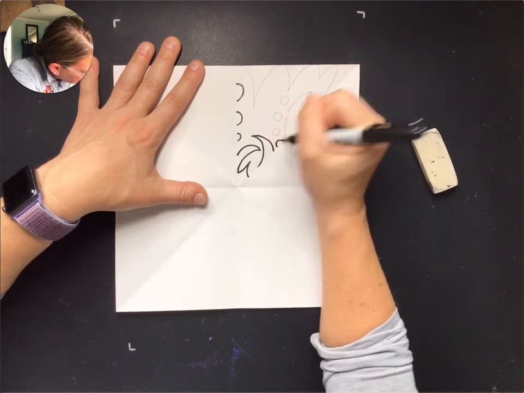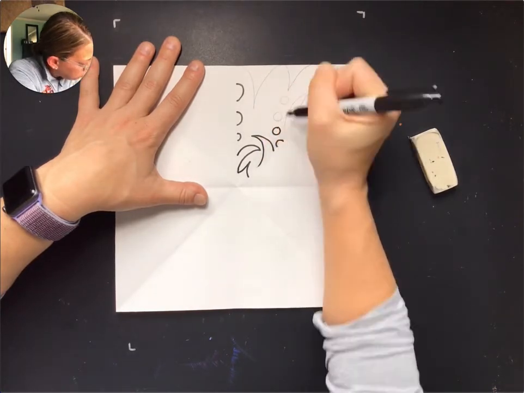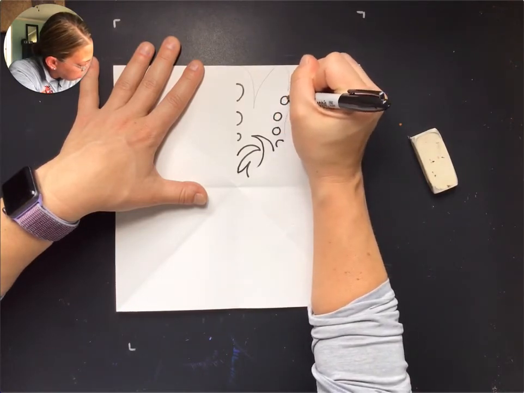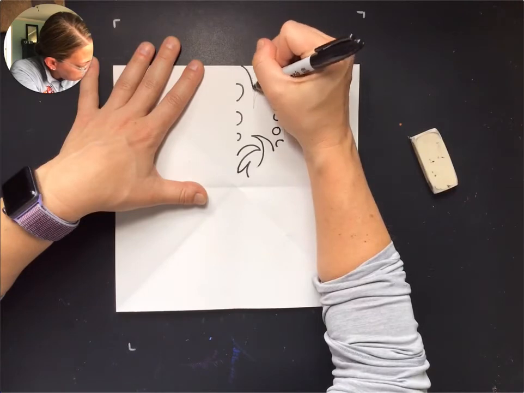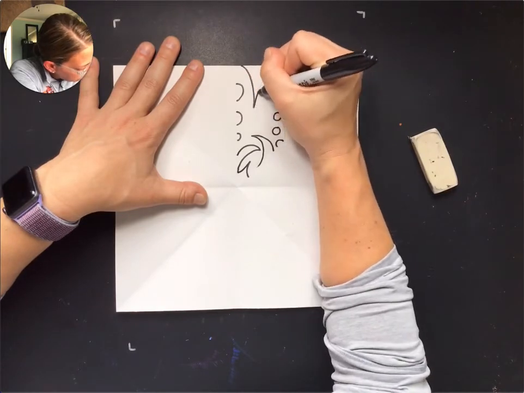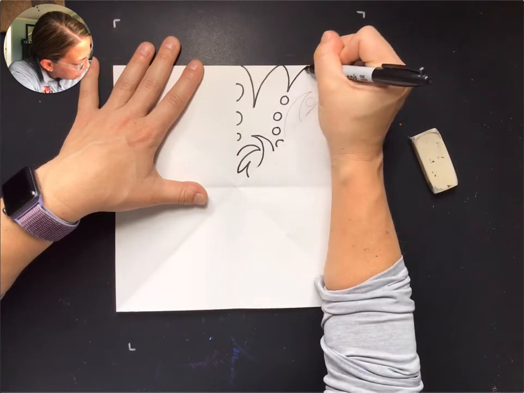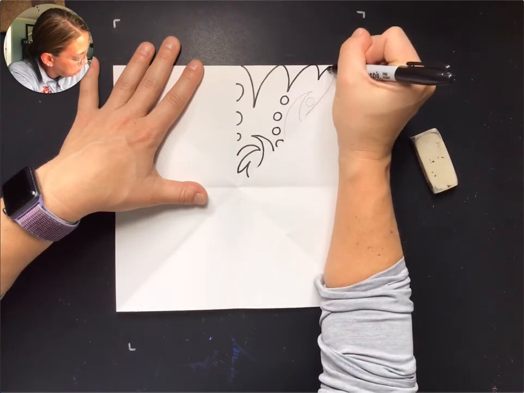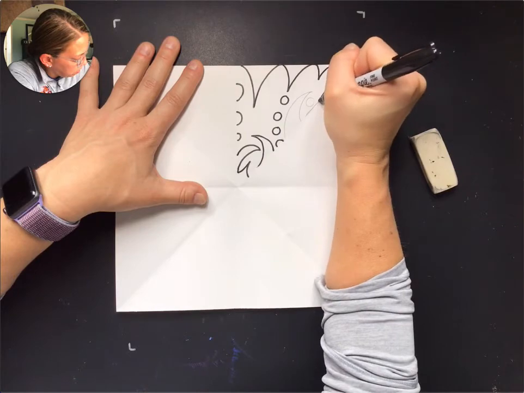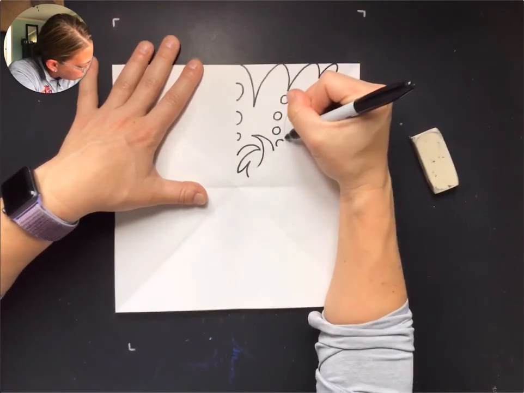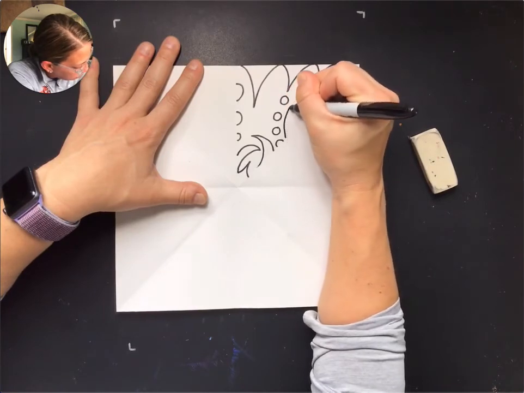So I'm tracing this whole piece. Go on the outsides. Making sure that goes all the way to the edge. I had to kind of adjust a little bit there, so I will erase in a second.